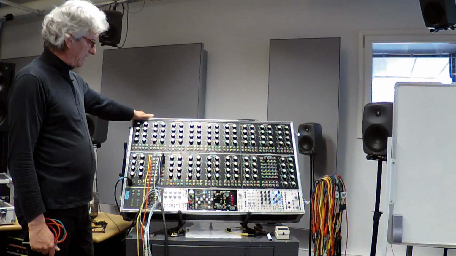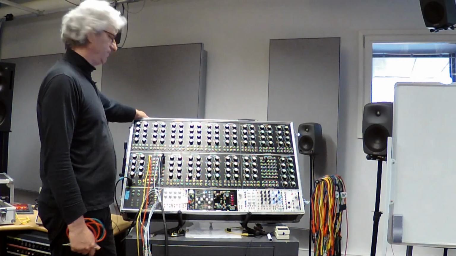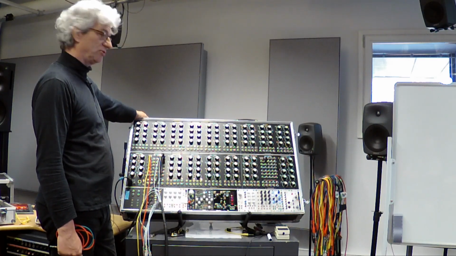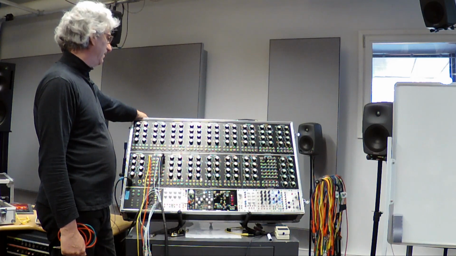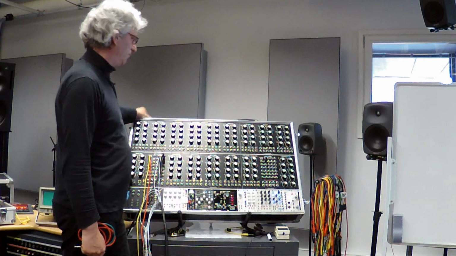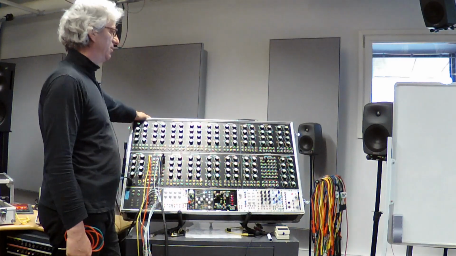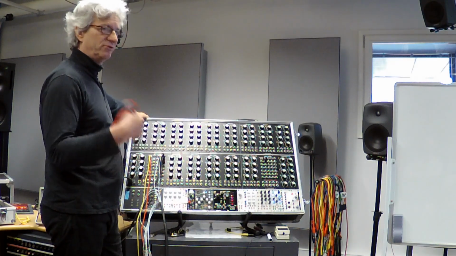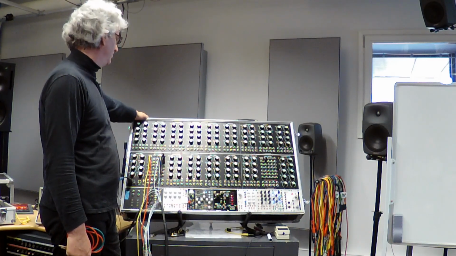We have 2 triple LFO oscillators. That gives you 6 voltage controlled modulation sources. We have one so-called wrangler, which also has 2 oscillators inside and some circuitry to create all sorts of interesting modulation patterns from there.